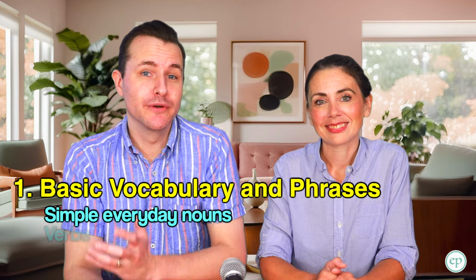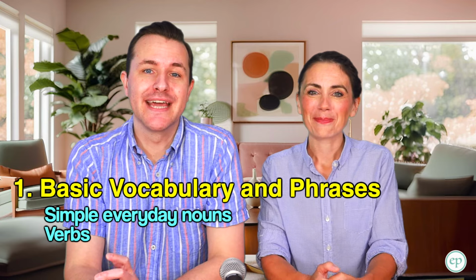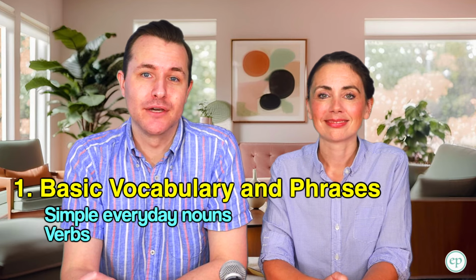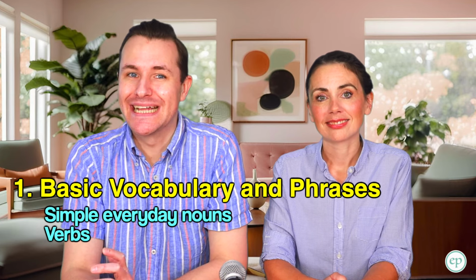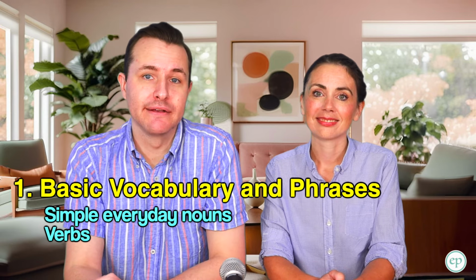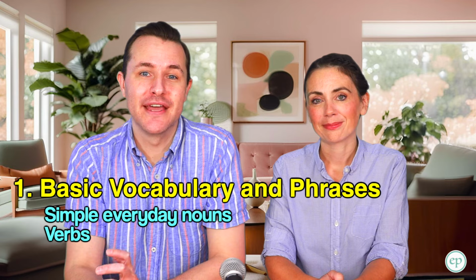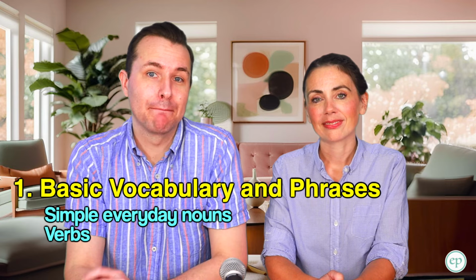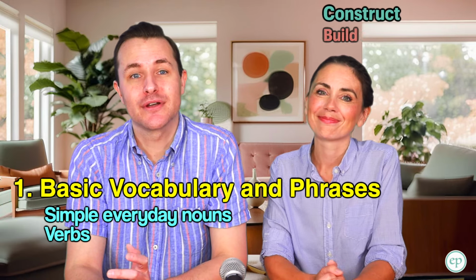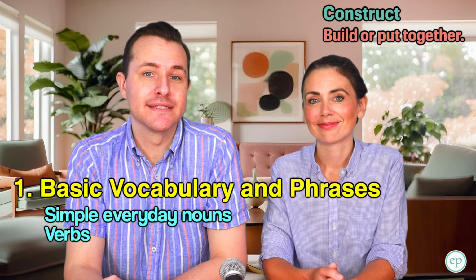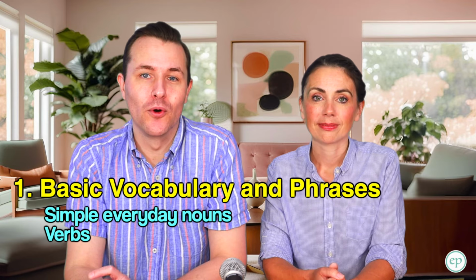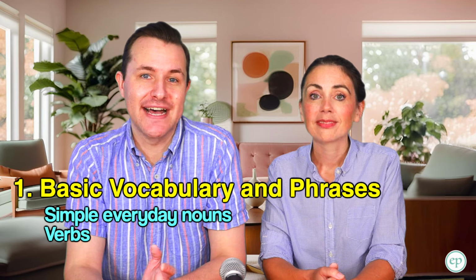Moving on to verbs. These are the action words that bring life to your sentences. Think of verbs like run, eat, play, and study. They describe what we do in our daily lives. Pairing these verbs with nouns and adding adjectives like big, red, or happy helps us construct simple yet meaningful sentences. For example, she eats apples, or he runs fast.